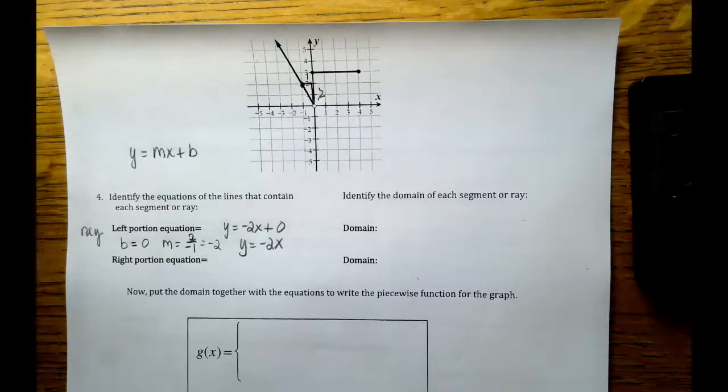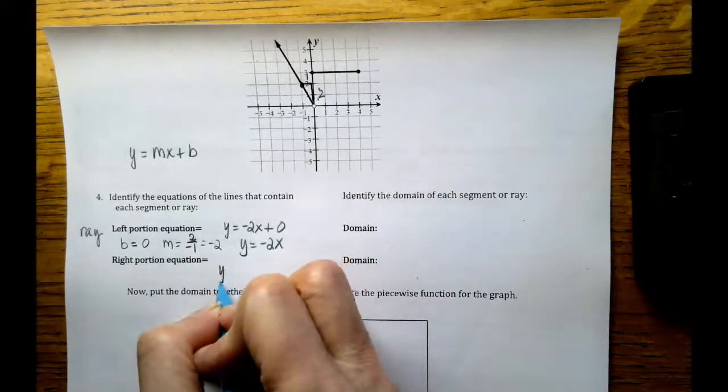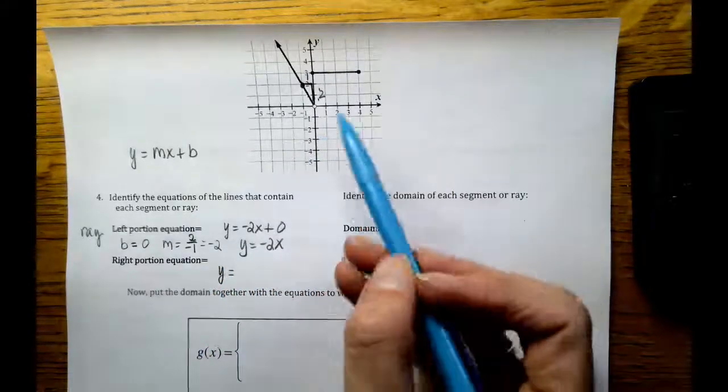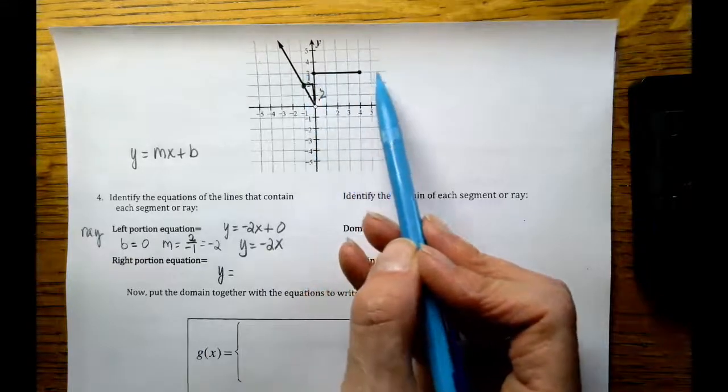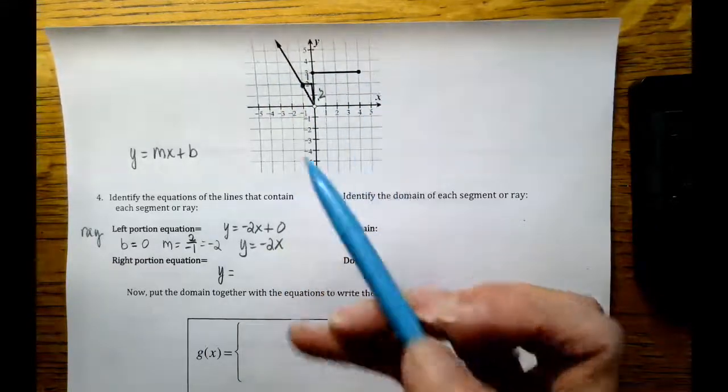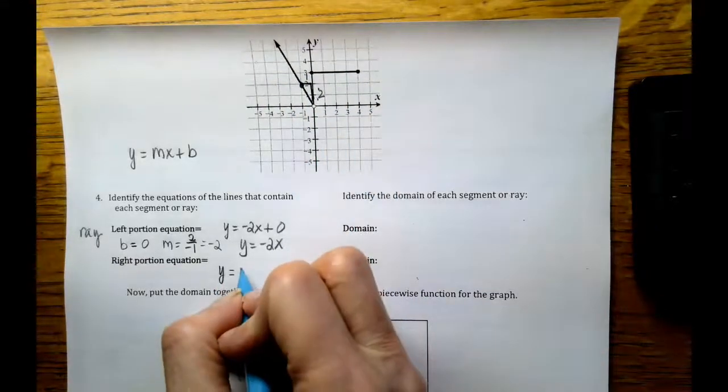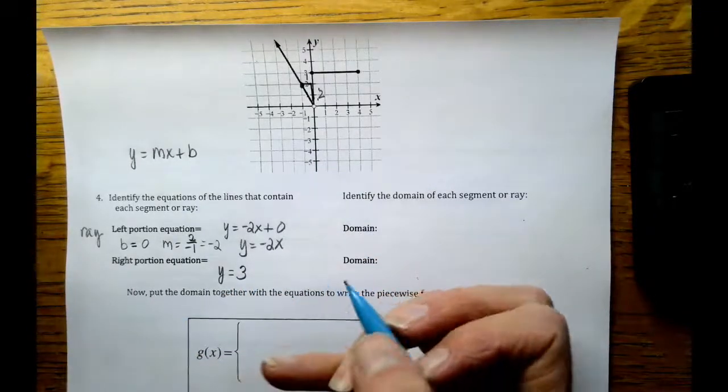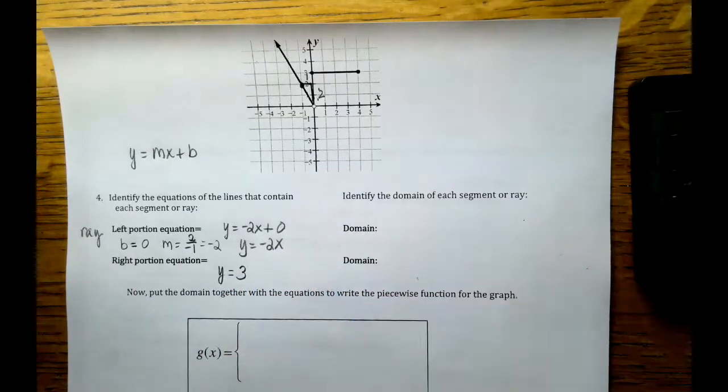Now on the right portion of the equation, this is just going to be y equals a constant value. Every y value on that line is at 3. It's a horizontal line, and a horizontal line has an equation of y equals. So there is that value.